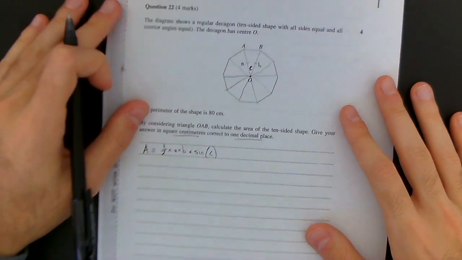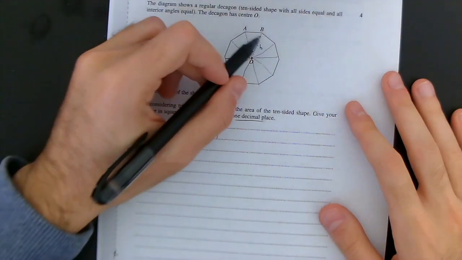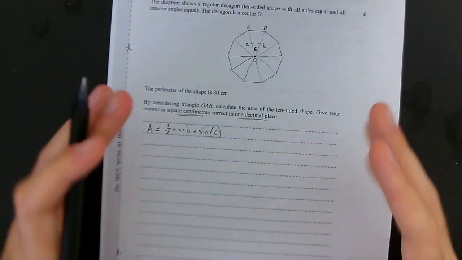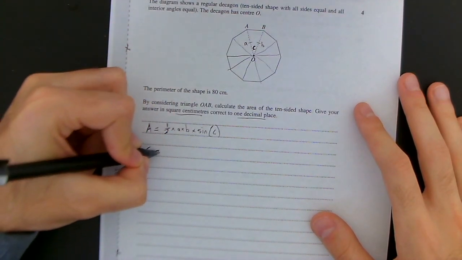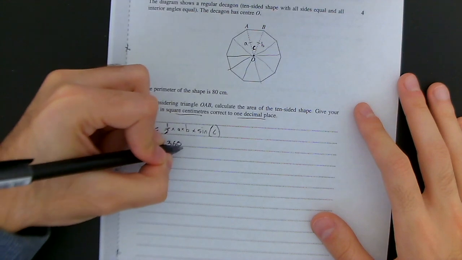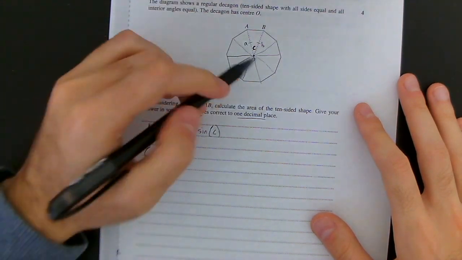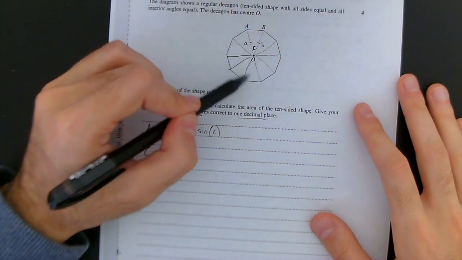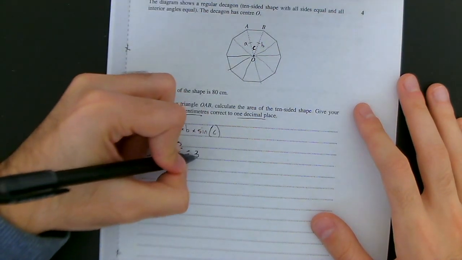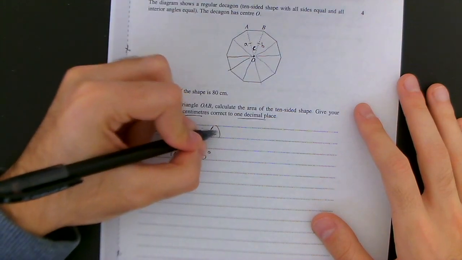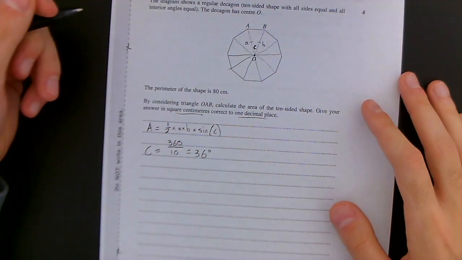And so if you have a regular shape, the sum of the angles at the center is 360 degrees. So if I take 360 degrees and divide it by 10, because I'm going to have 10 of those angles here and all 10 of them are equal, then we just get 36 degrees, right? So this angle here, C, is 36 degrees.